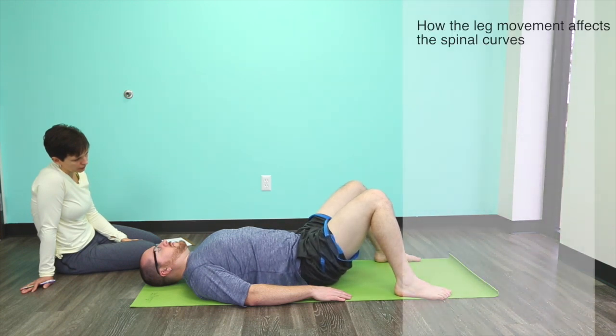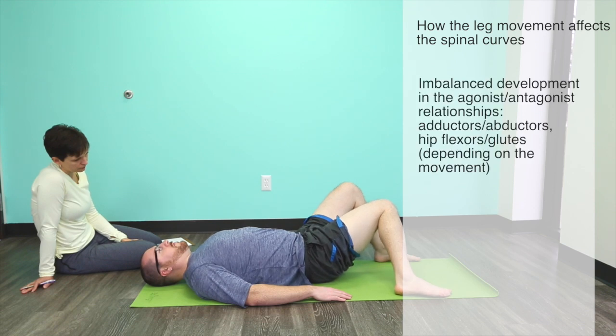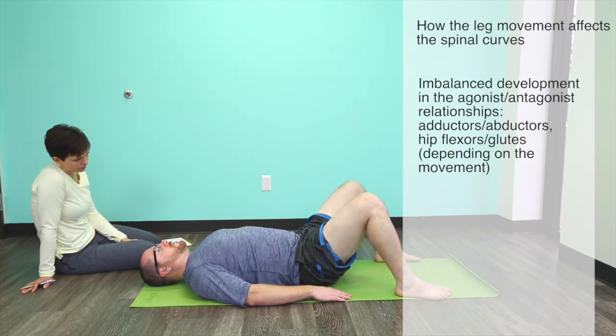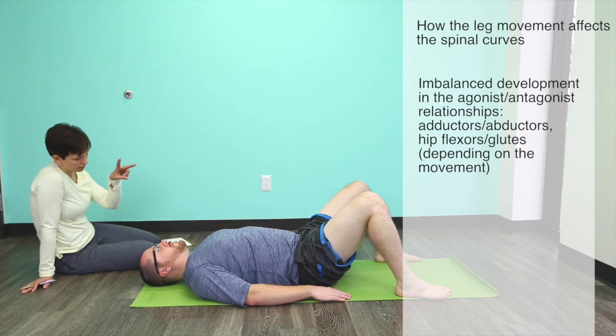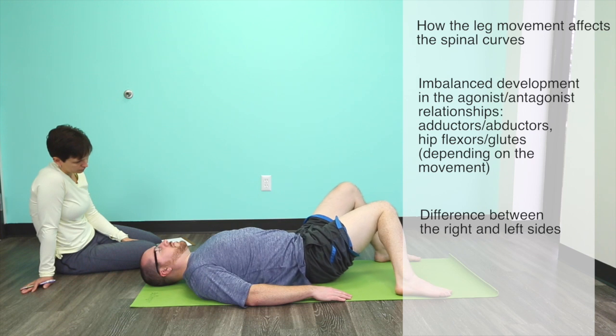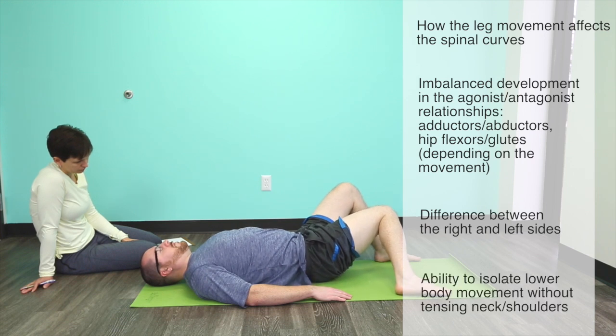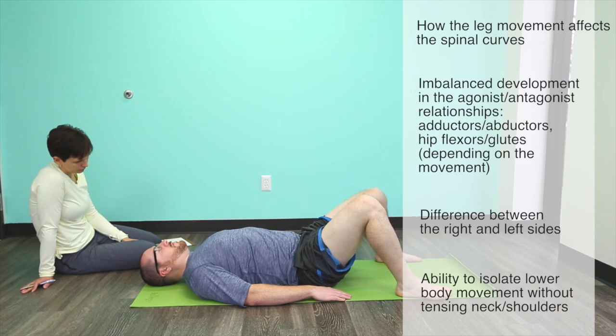Observe how the leg movement affects the spinal curves, imbalanced development in the agonist-antagonist relationships between adductors and abductors, hip flexors and glutes, depending on the movement. Difference between the right and left sides, ability to isolate lower body movement without tensing neck and shoulders.